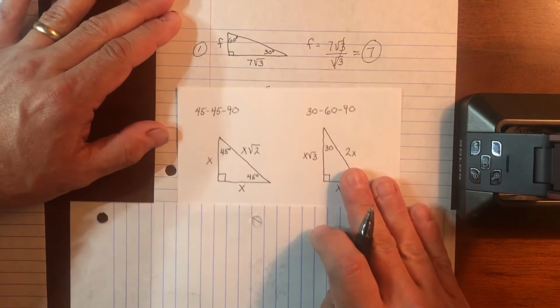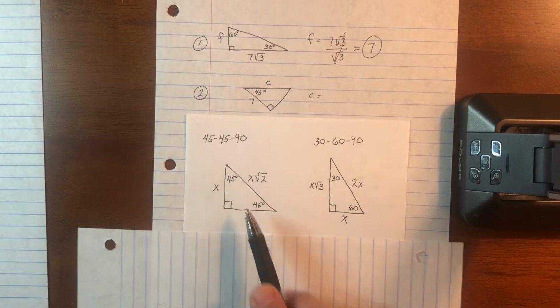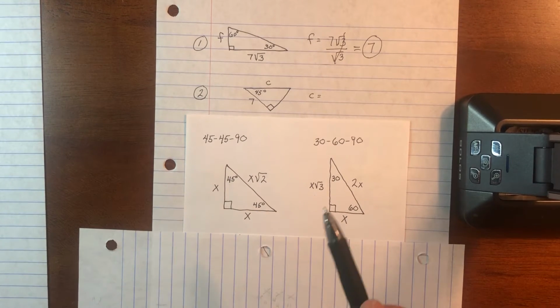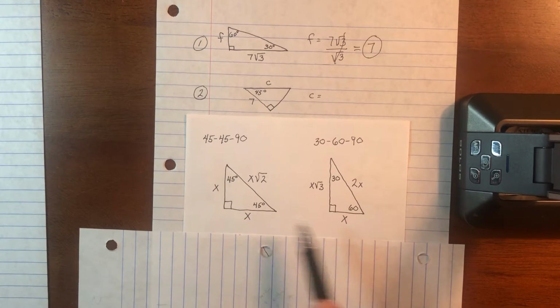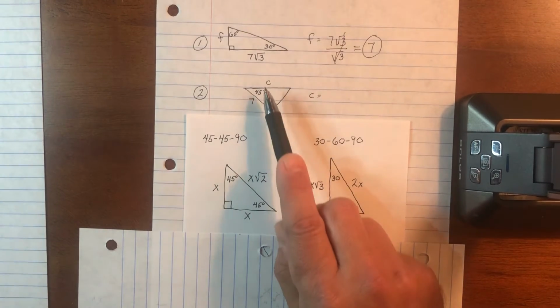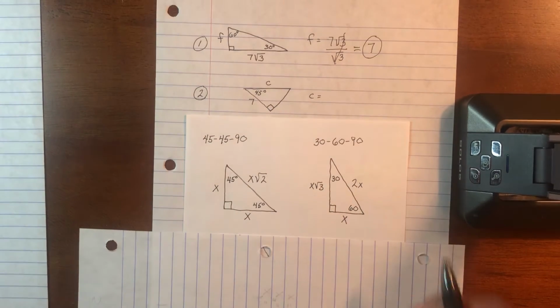Let's try another one. Okay, choose your reference triangle. All right, this time we're using our 45, 45, 90. Now ask yourself, well, on a 45, 45, 90, there is no long and short leg. There's just two legs that are the same. And this time they've given us one of the legs, and they're asking us to find the hypotenuse because the hypotenuse is opposite the right angle.